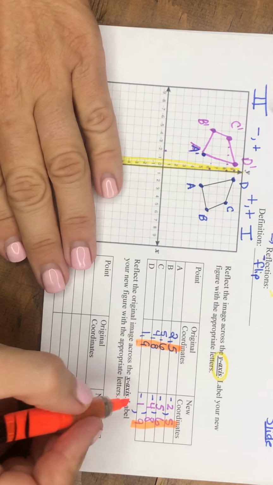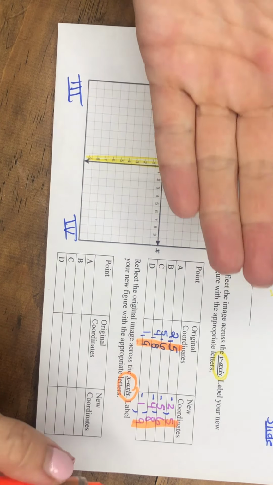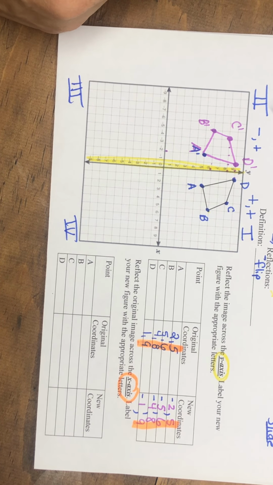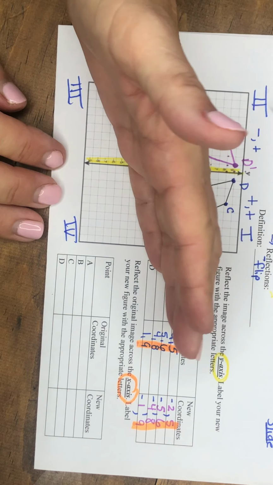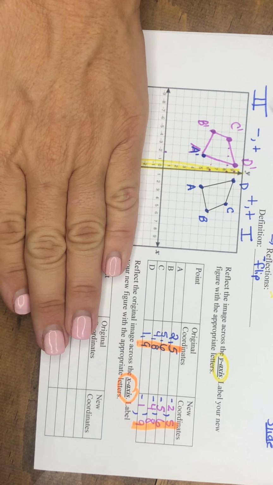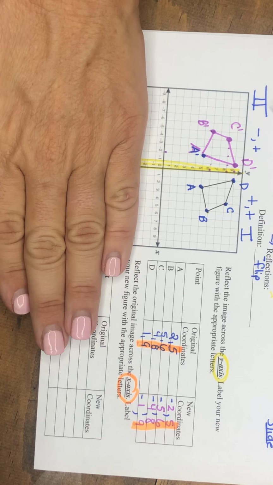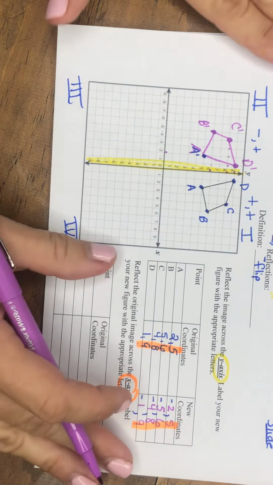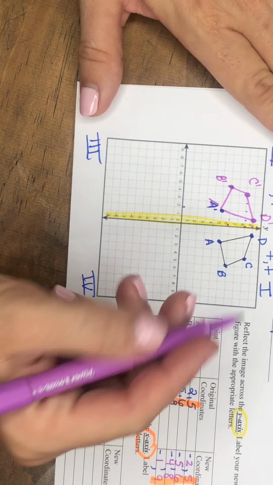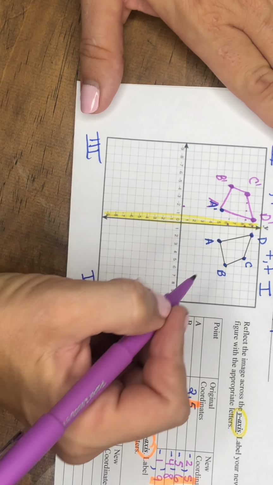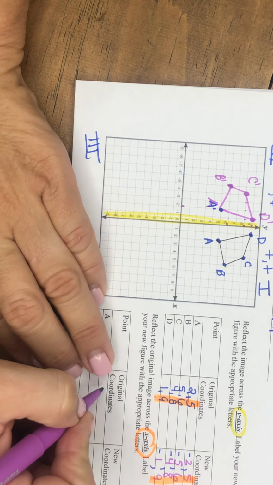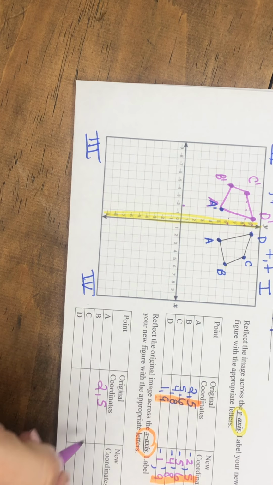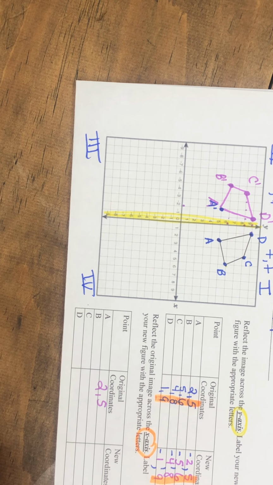If I were to go down here and do this one right here, if I were to flip this one over the x-axis, what do you think is going to stay the same? If I'm flipping over the x, the y's are going to change. It's not going from side to side. Let's just do 1 point just so you can see it. I'm going to reflect A. Now we already know that our original point is 2, 5.